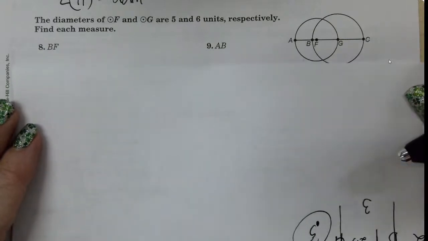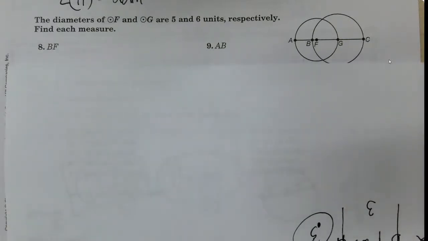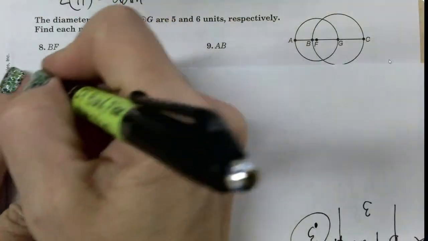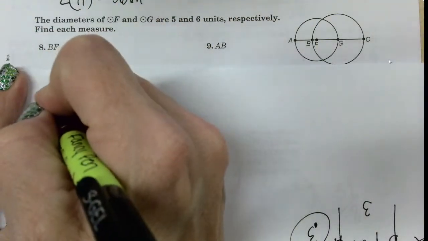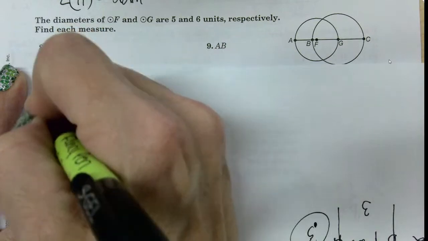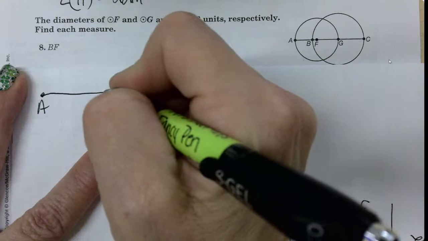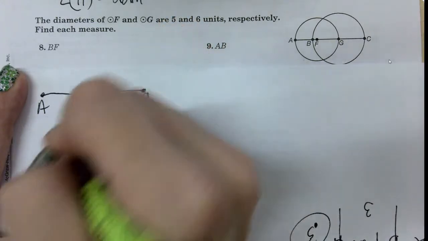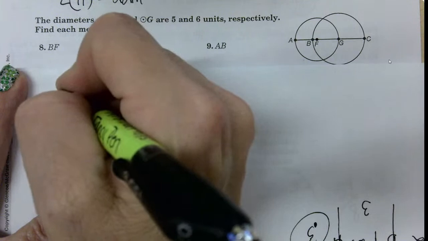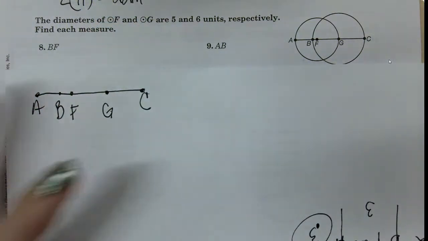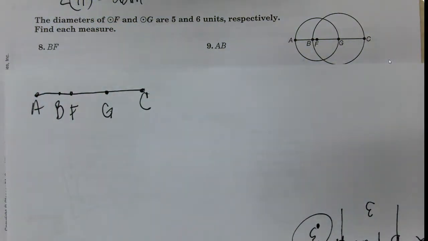Okay. On we go. So, on this right here, if you look at it as circles, I think it makes it hard to understand. But if we just take this segment, and I'm going to just sketch out this segment. So we've got A, C, right? And then we've got, say, G somewhere about here, F somewhere about here, B somewhere about here. Now, we're going to have to use our knowledge of circles, but I think the circles make it harder for people to see what we're talking about, okay?